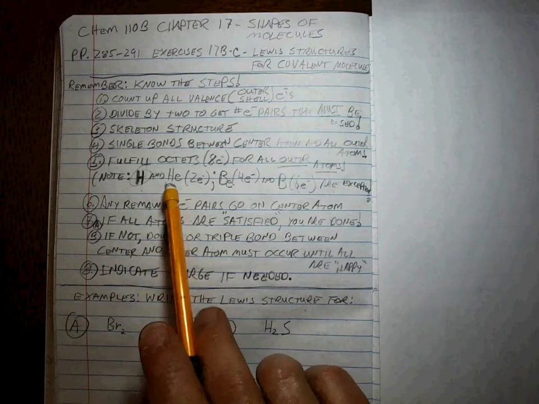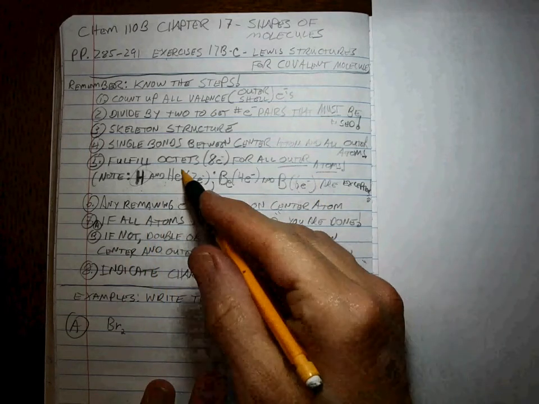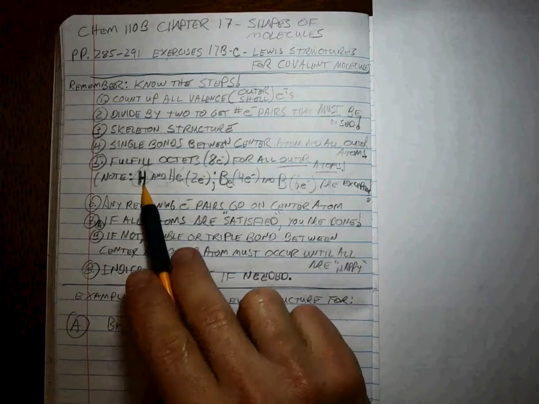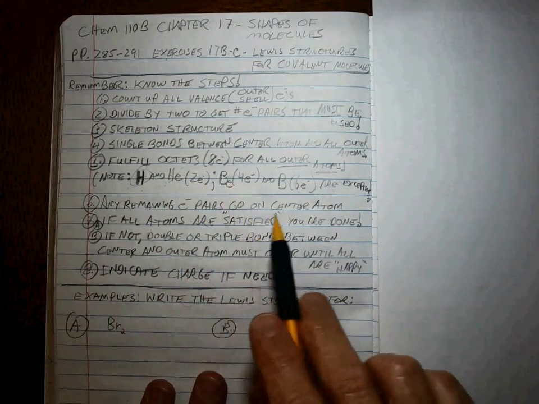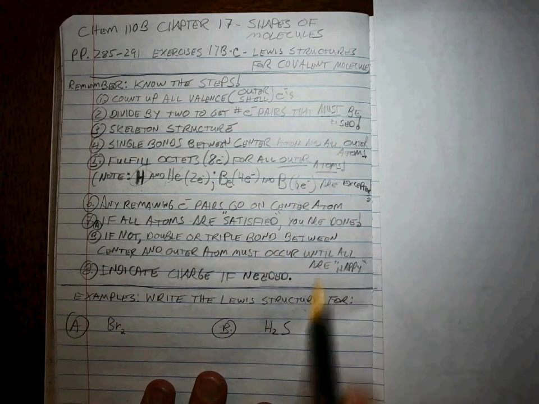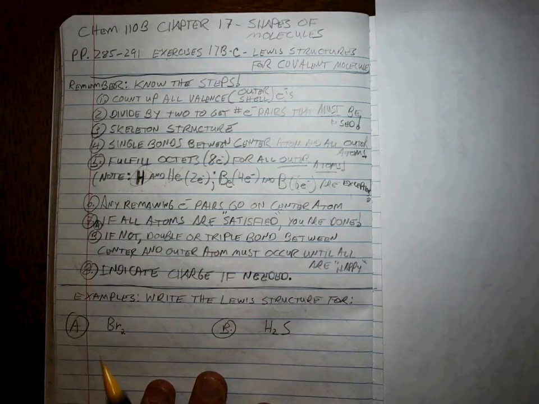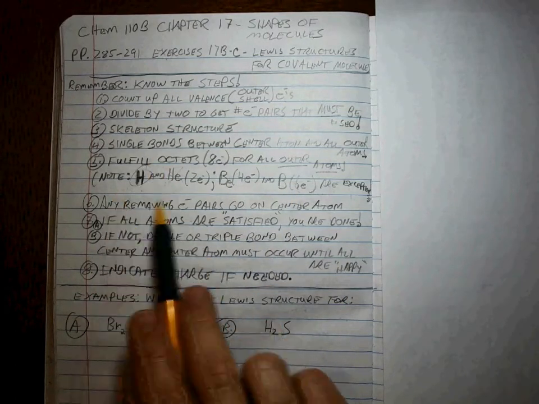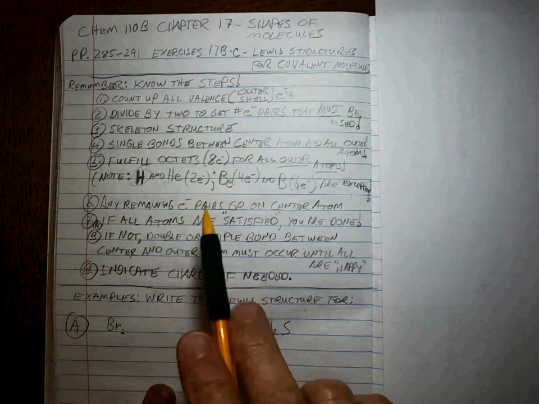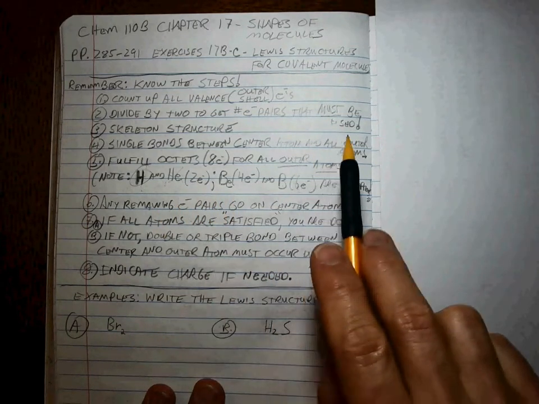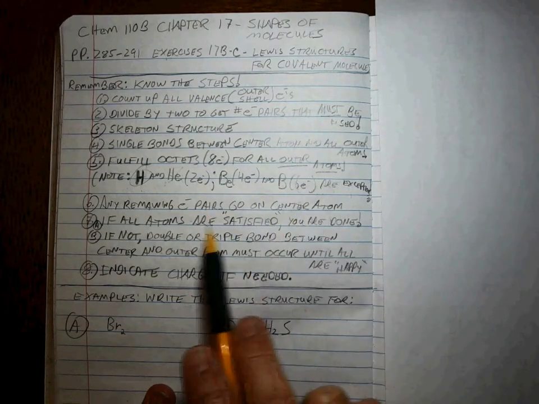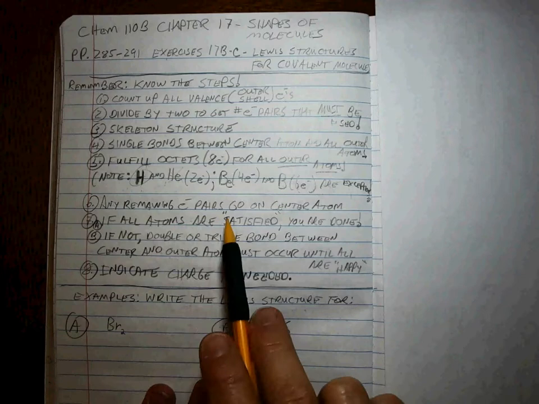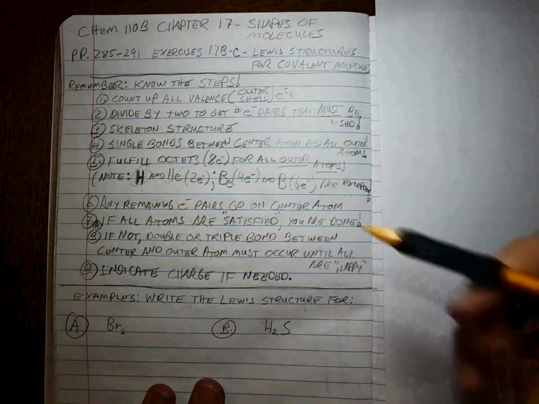While helium won't be in a reaction, hydrogen is happy with 2 electrons, beryllium with 4, and boron with 6. These are the exceptions. We'll deal with hydrogen as an exception all the time. These two, not so much. Once you get the skeleton structure, figure out how many pairs you need, and put single bonds between that center atom and all the outer atoms. Then any remaining electron pairs, if there's any left over, go on to the center atom.